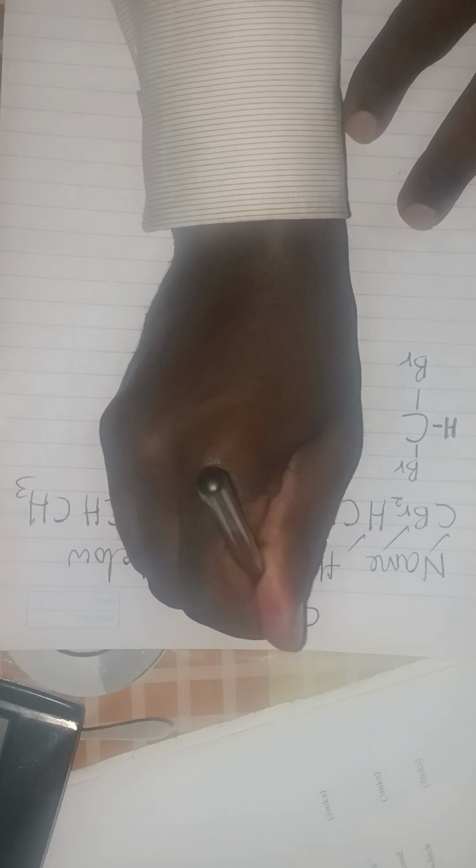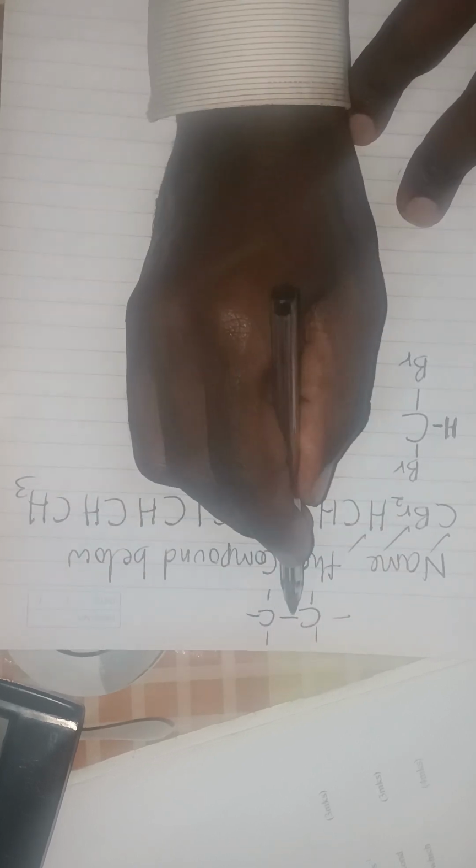Organic chemistry captures alkanes, alkenes, and alkynes. We were told that alkanes have a single bond between the carbon-carbon atoms. So between two carbon atoms, there must be a single bond.